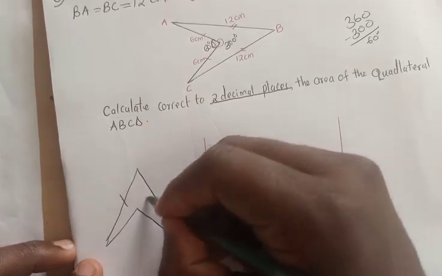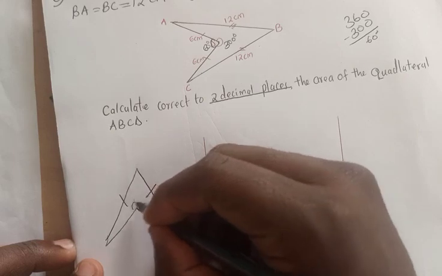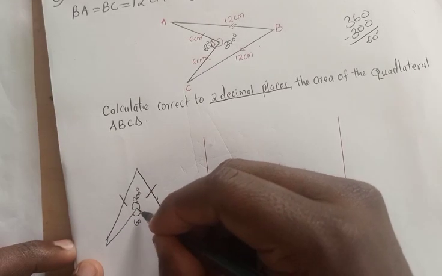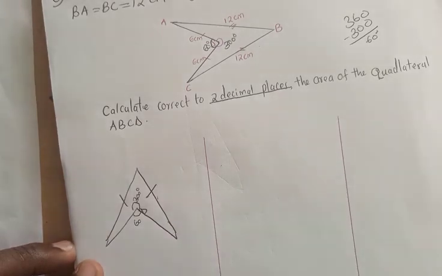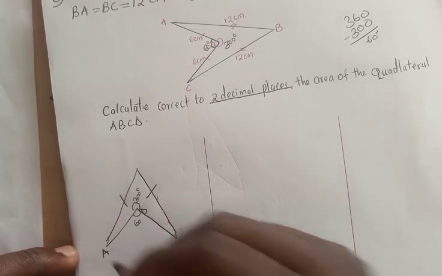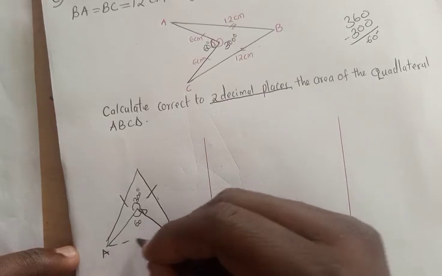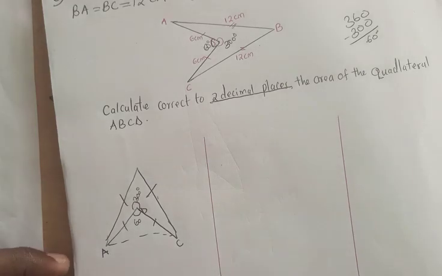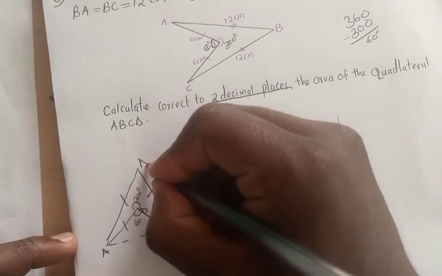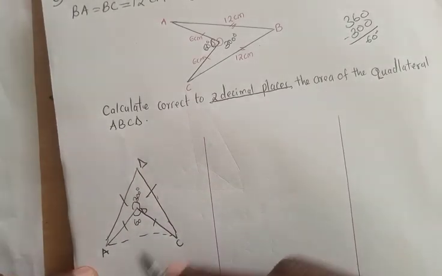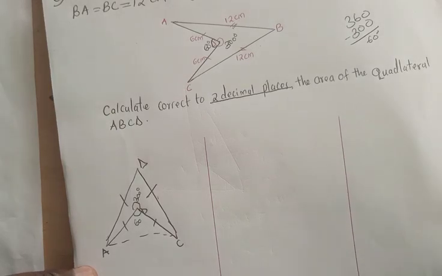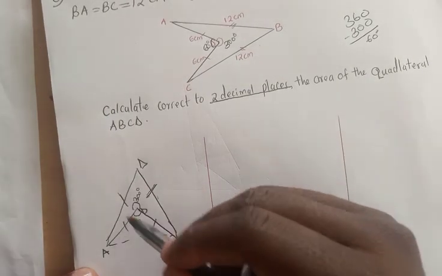We know that this line is equal to this. This reflex angle is equal to 300 degrees. This one we have said is 60 degrees. Now, we can join from A to C by a dotted line. After joining, now we can see that we have two isosceles triangles, that is triangle ABC and triangle ADC. And both of them are isosceles because the two sides are equal.